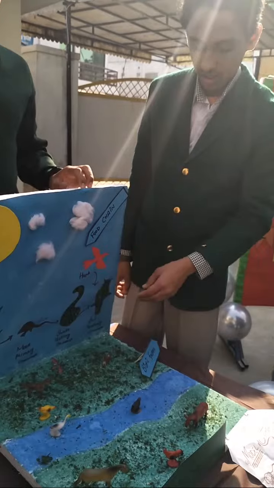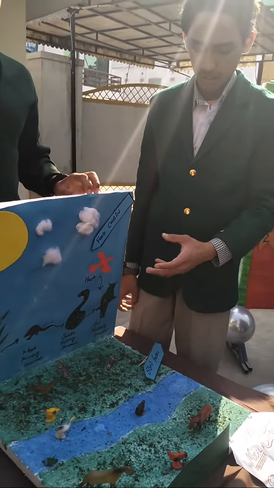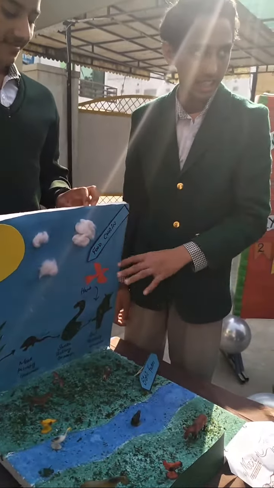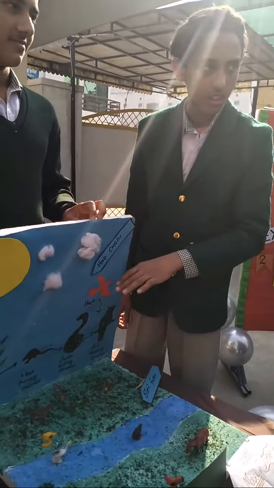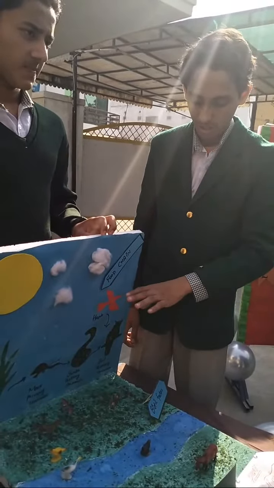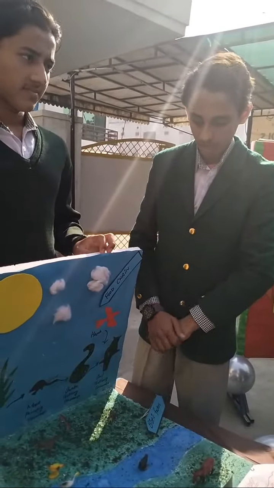And after this, we come to the decomposers. The decomposers are the fungi and algae which feed on the dead animals. Just like that, if the hawk dies, they will decompose the hawk, by the fungi and the algae, the decomposers.